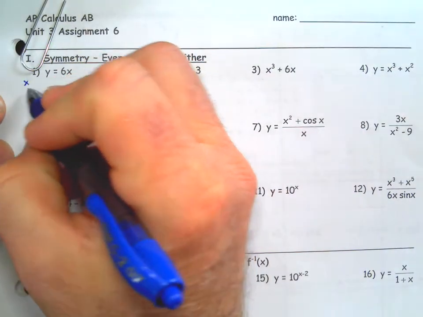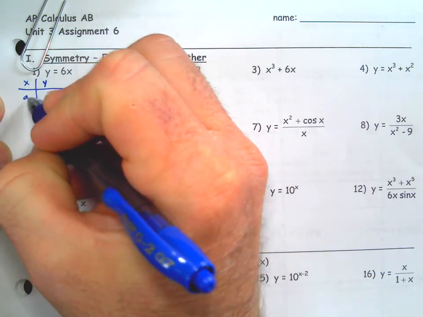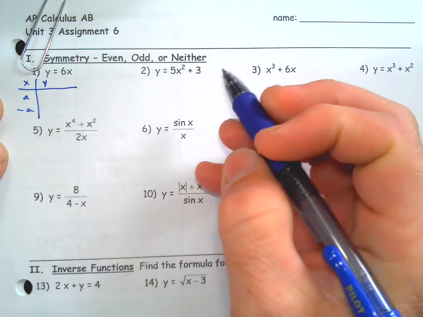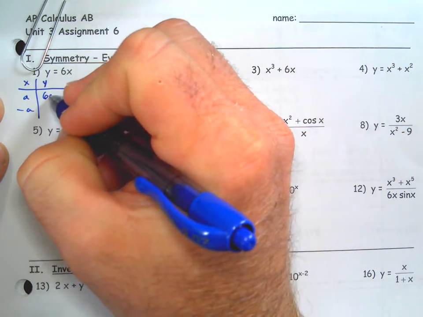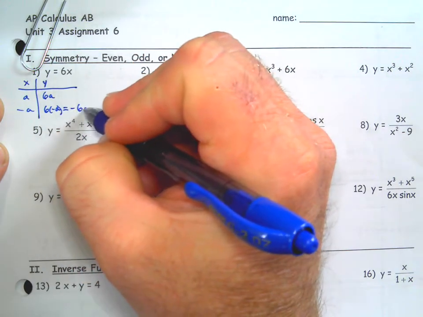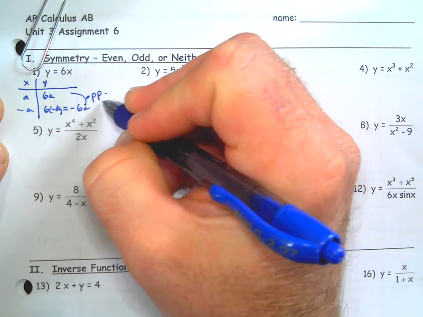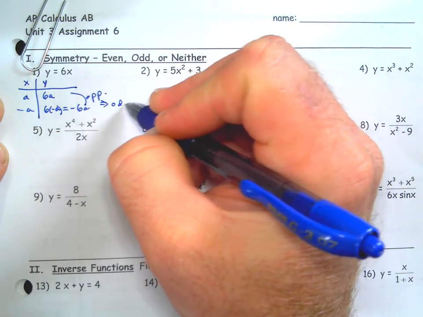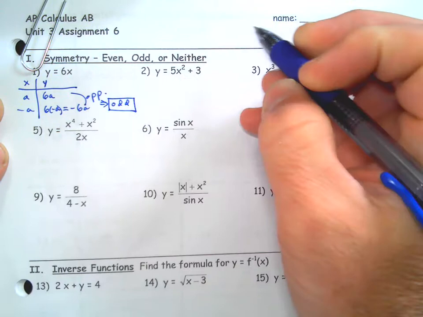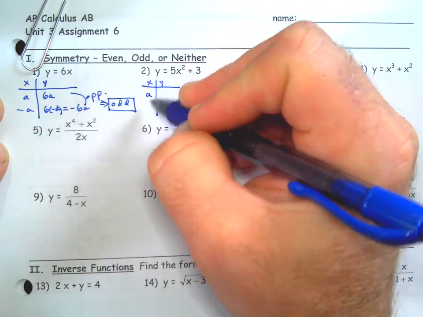So plug an x in, getting a y out, plug a, negative a. So pretty much all these are like this. So plug a and you get 6a, plug negative a and you get negative 6a, and then you're going to compare these. The fact that they're the opposite of each other means that it's odd symmetry by the origin. So that's the kind of work I'm looking for on these and on your next test.